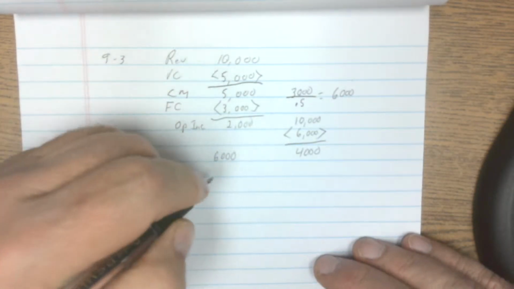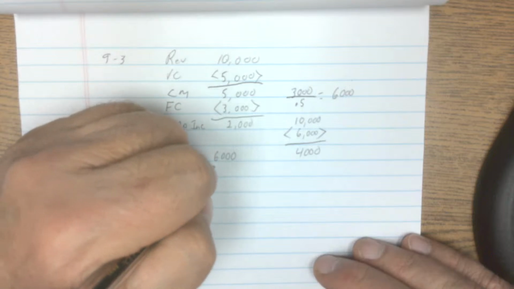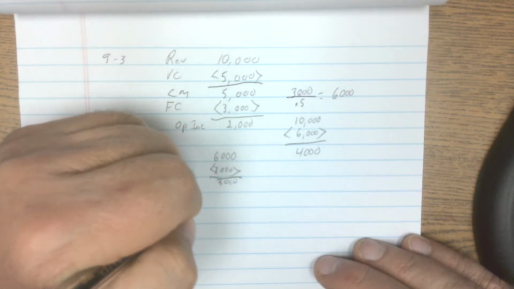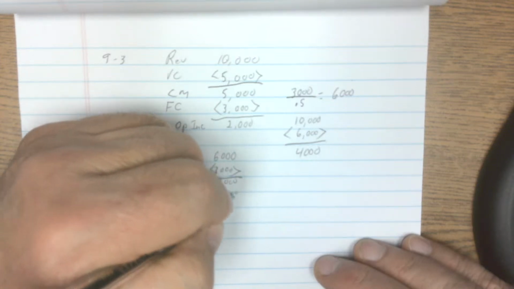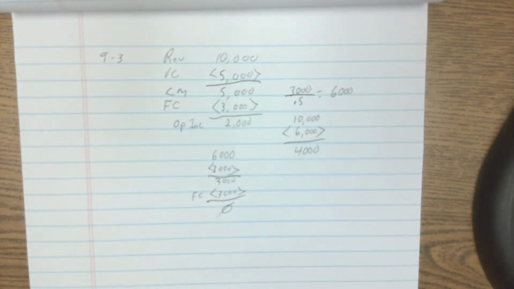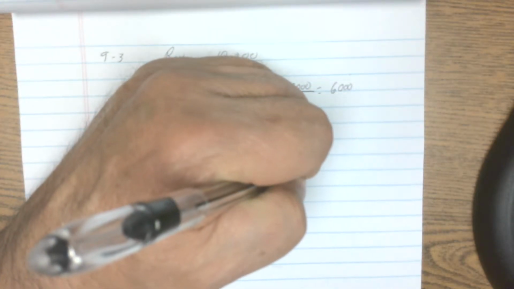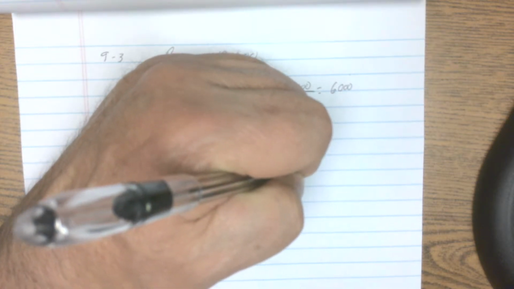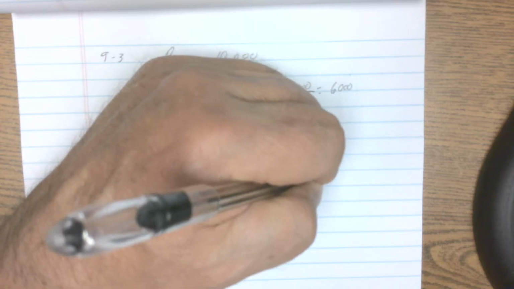Now let's see if that works out. 6,000, so that would be break even. Variable cost, or 50% of that, is 3,000. Gives us 3,000 minus fixed cost of 3,000, and that would give us break even. So our margin of safety is 4,000, and then the margin of safety ratio would be 10,000 divided by 6,000.